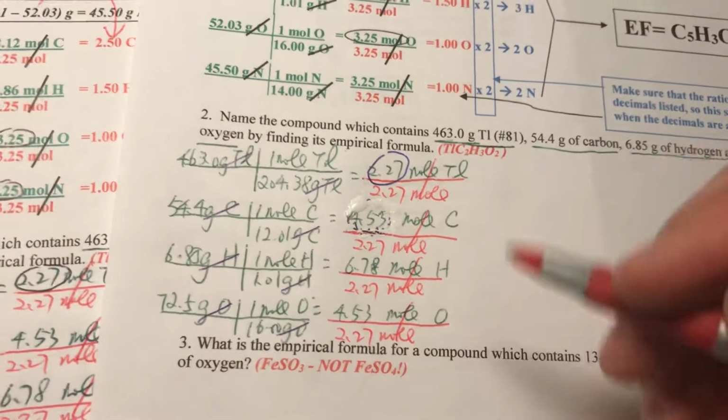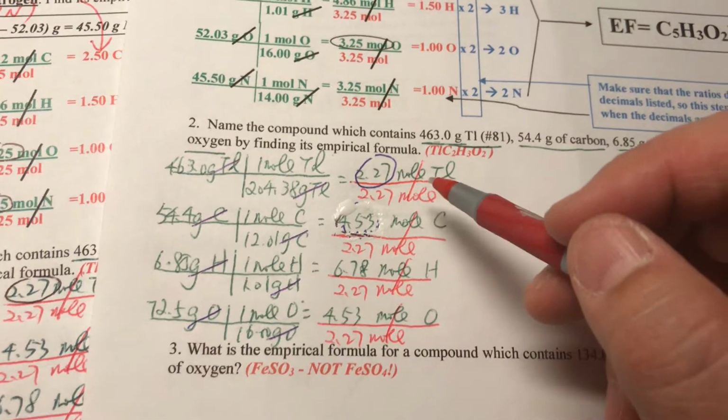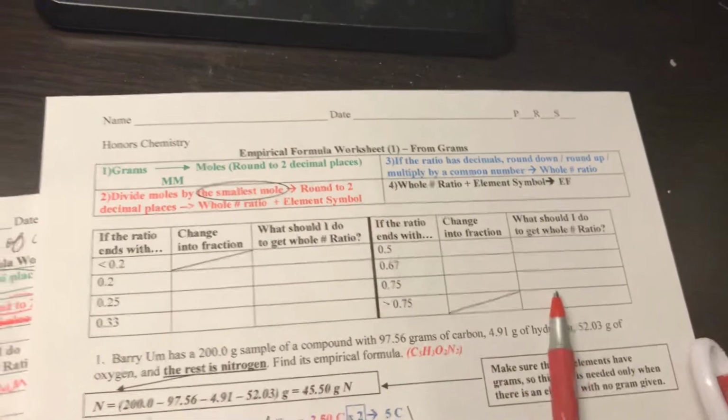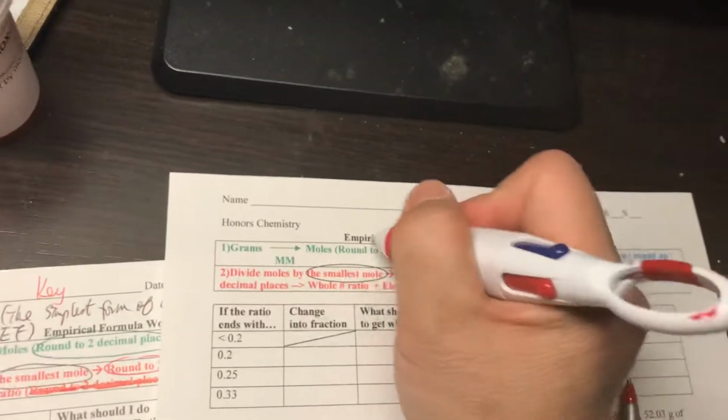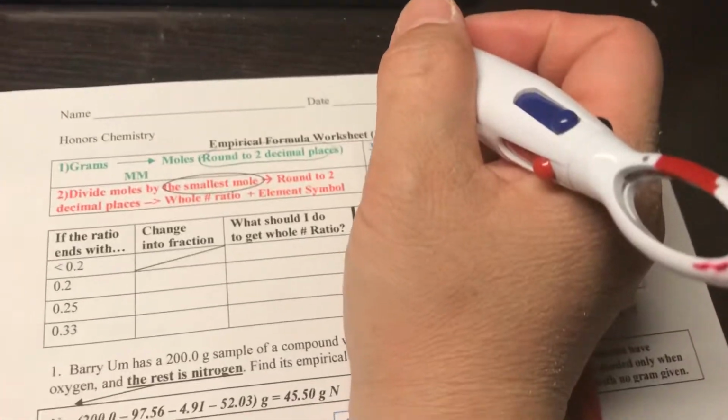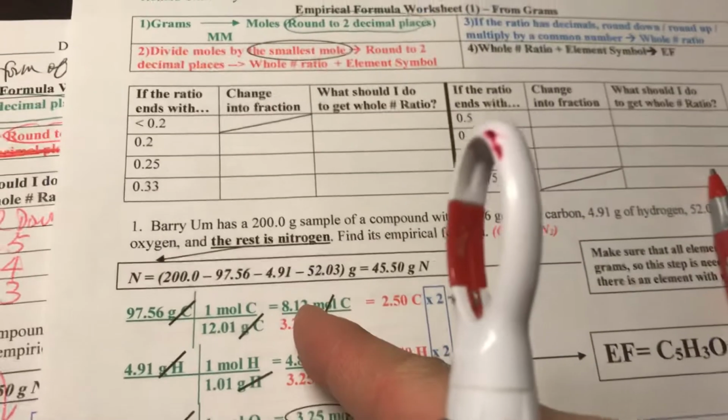Okay, now after I cancel the mole, I will have the ratio and the element left over. Now I'm going to do my second rounding. You go back here: the first rounding is here, the moles.